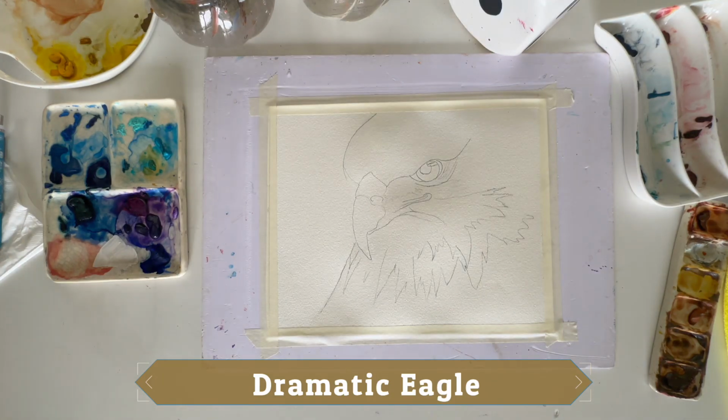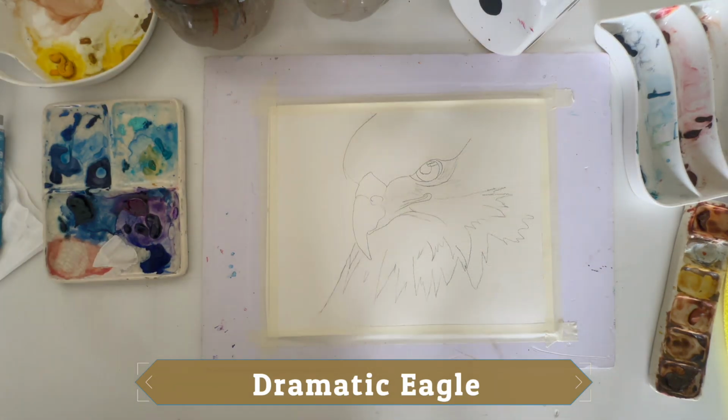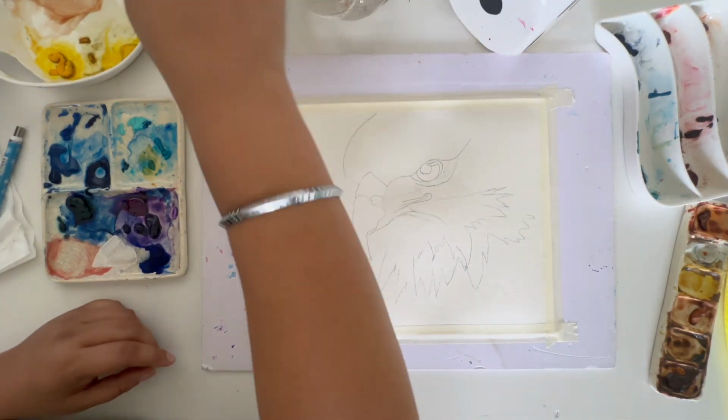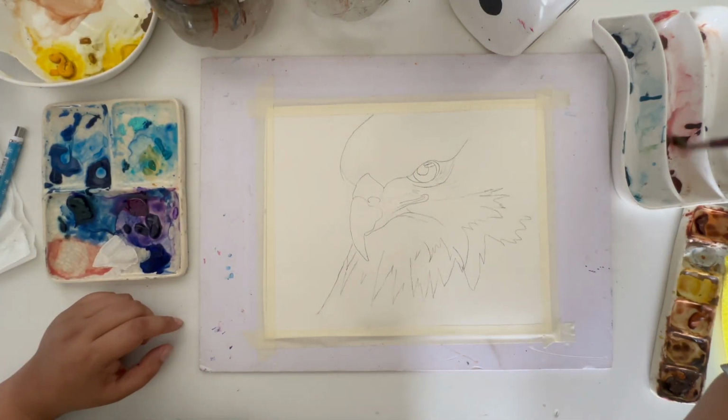In today's tutorial, we are going to paint this dramatic eagle in watercolors. This exercise focuses mainly on contrast and controlled dark values, which helps create depth and intensity in wildlife paintings.